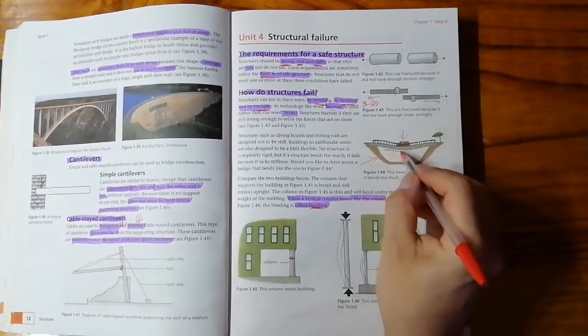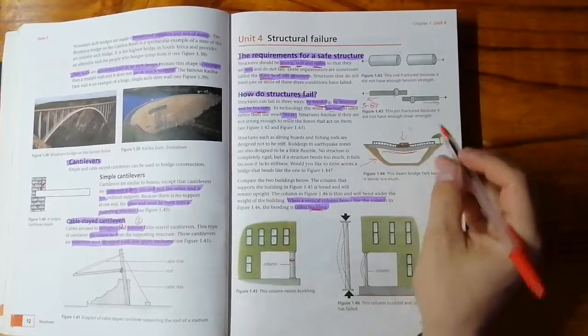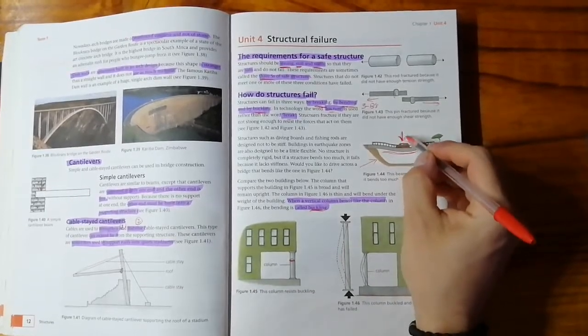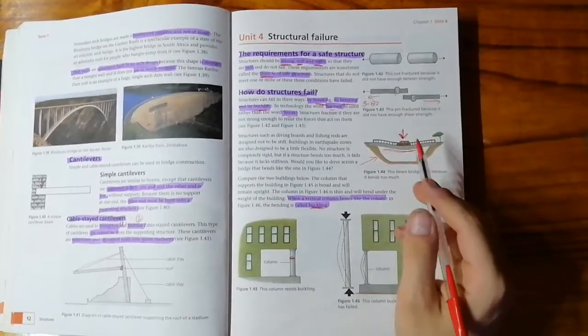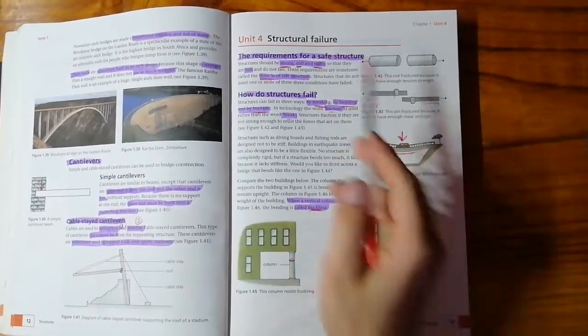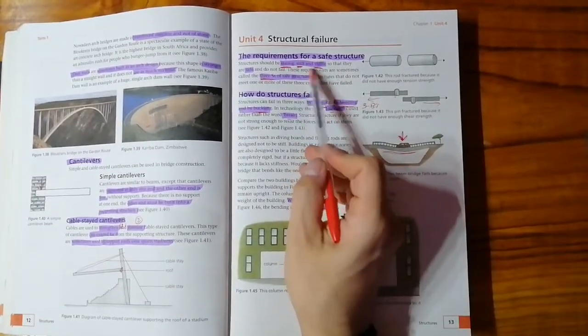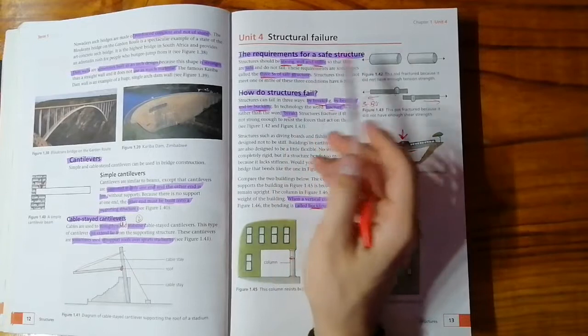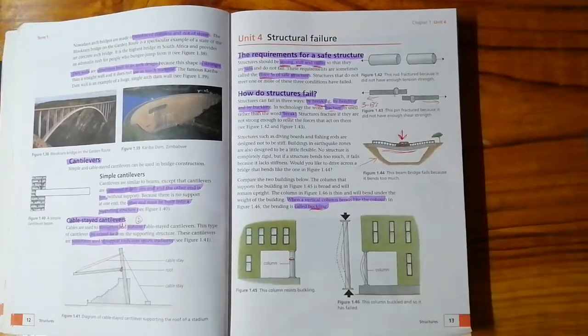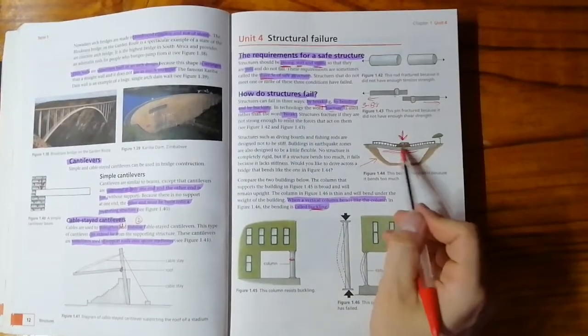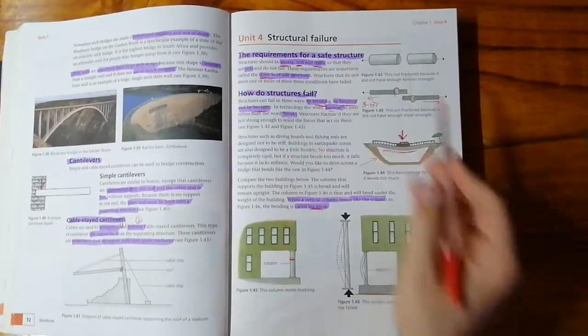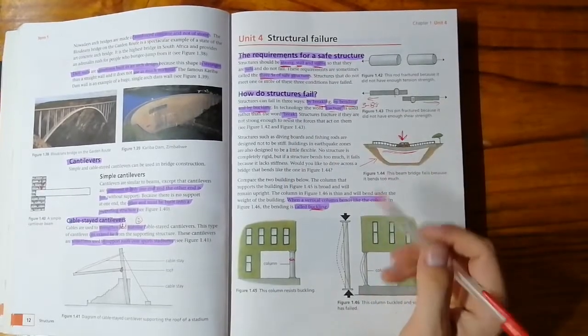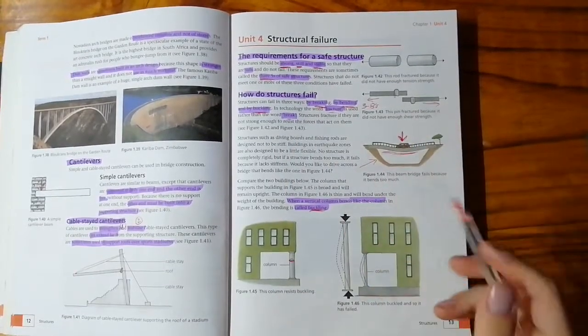If this bridge over here isn't strong enough to resist the force of the car pushing down, then it'll fail. So the S that is missing is strong. It isn't strong enough, so it'll break. Also, if the cement is mixed strong but isn't stiff enough, it'll also break. So it shows you different ways of how it can work.